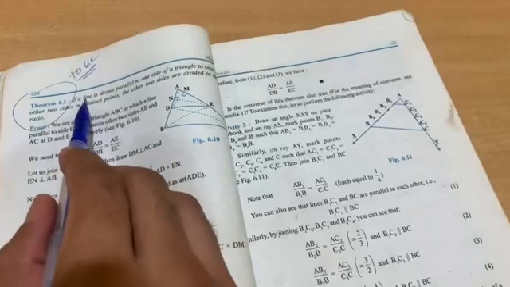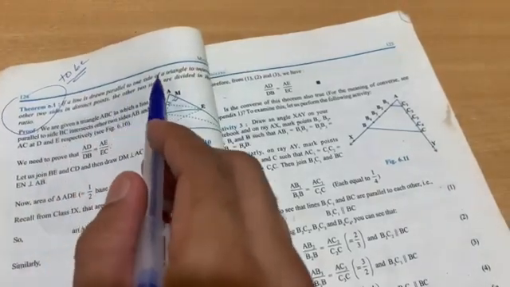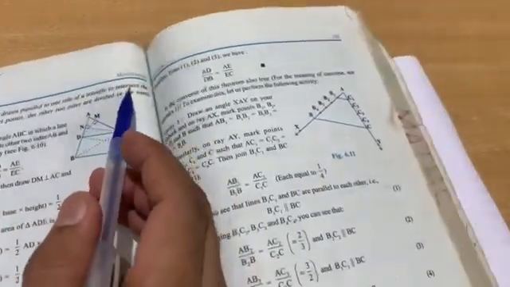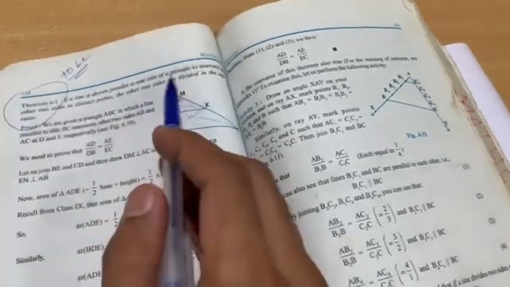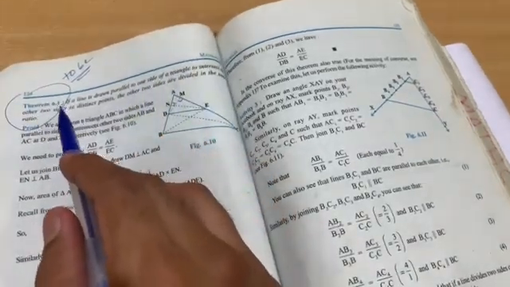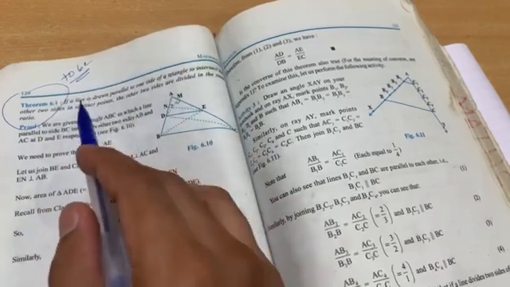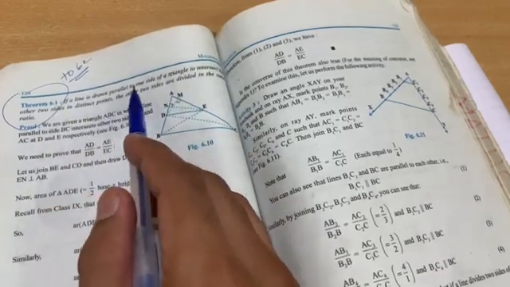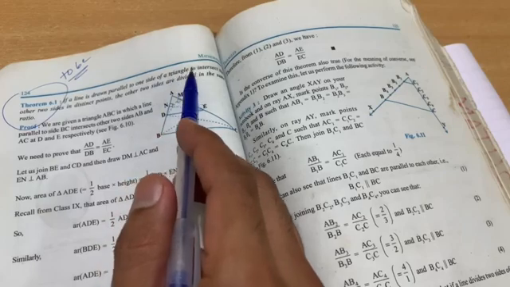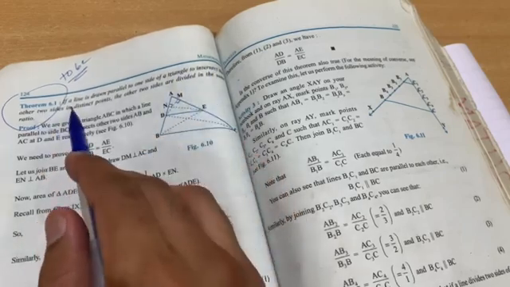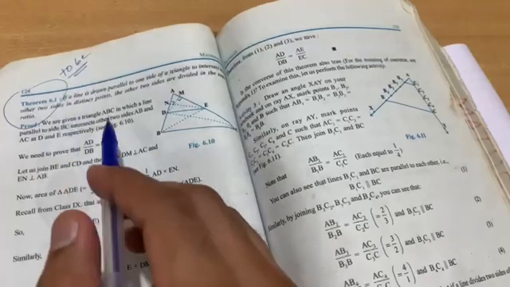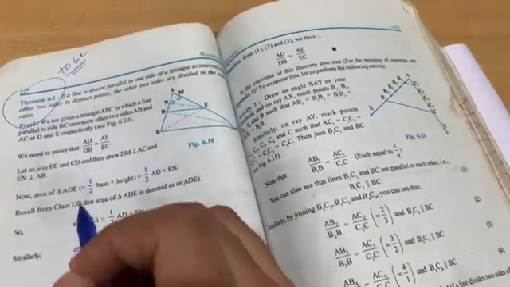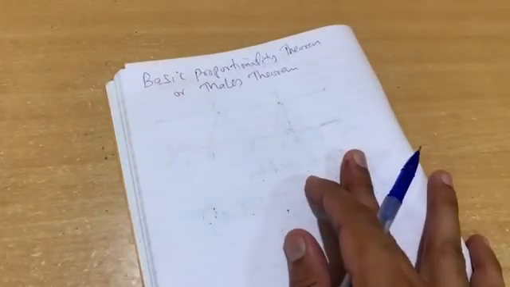They will give this question: if a line is drawn parallel to one side of a triangle to intersect the other two sides at distinct points, the other two sides are divided in the same ratio. This is the statement of BPT. If it is asked state and prove, this is the statement of BPT. This is a very important statement. With the help of this statement, you will do many questions.